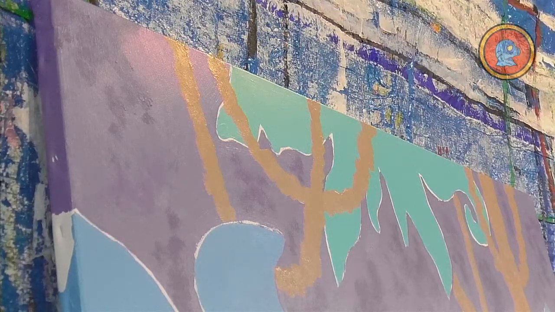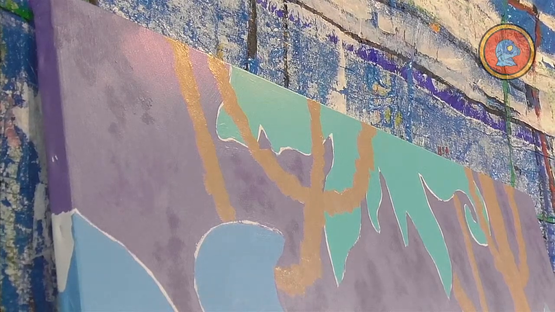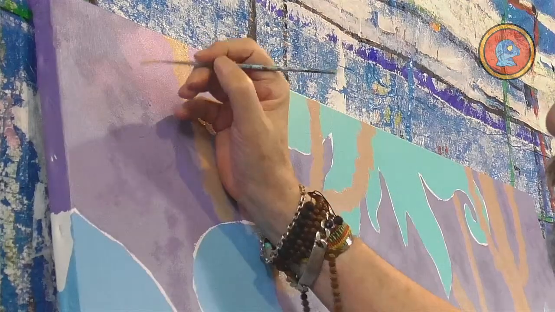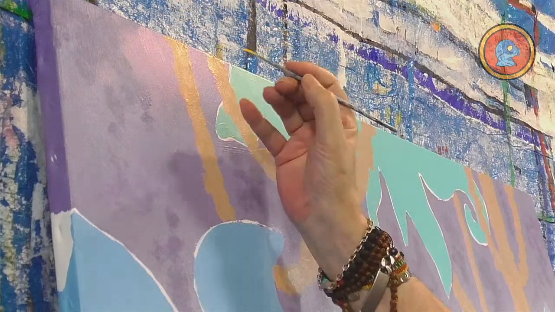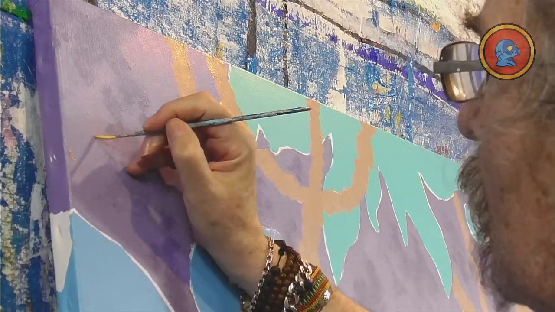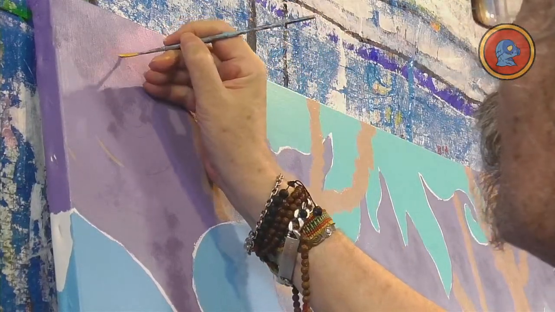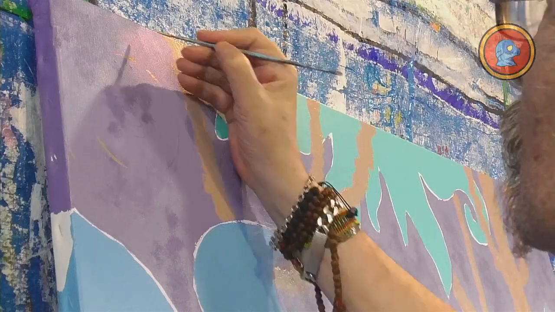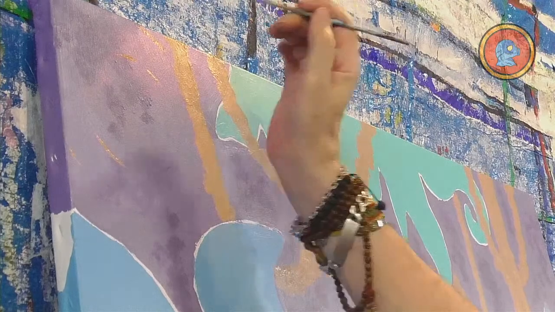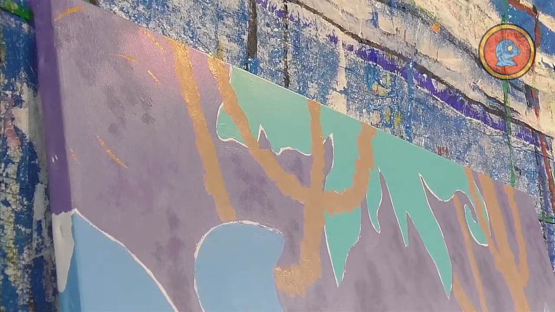Might have to add a little more water. Maybe I didn't. So I am going to have to get in front of the lenses because I really can't see really what I did here. So right here. Yep, I can't really see. I think something like that.